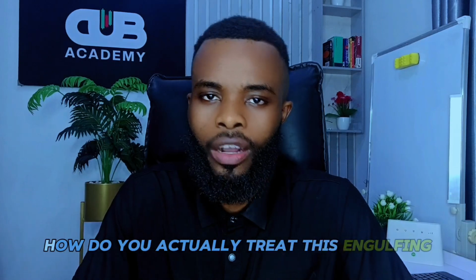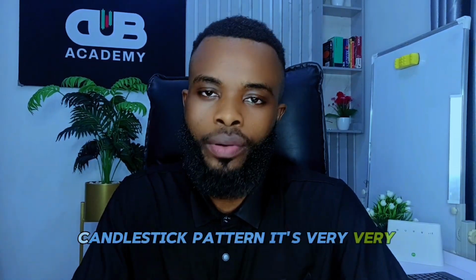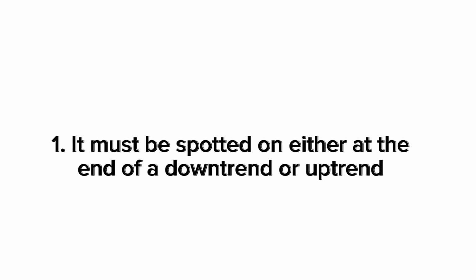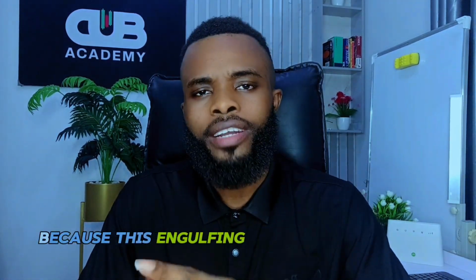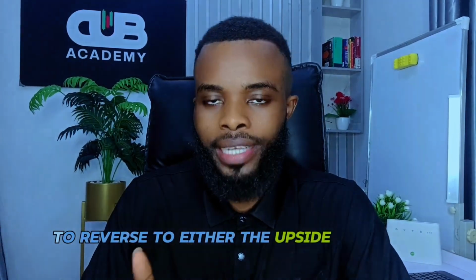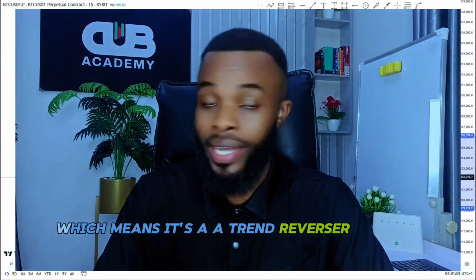But how do you actually trade this engulfing candlestick pattern? It's very, very important. These are the 3 key components. Number 1, you must make sure that you spot this engulfing candlestick pattern at the end of either a downtrend or an uptrend, because this pattern is telling us that the market is about to reverse to either the upside or the downside, which means it's a trend reversal pattern.